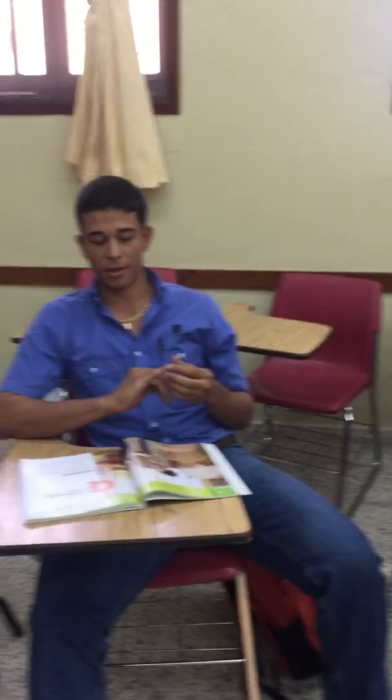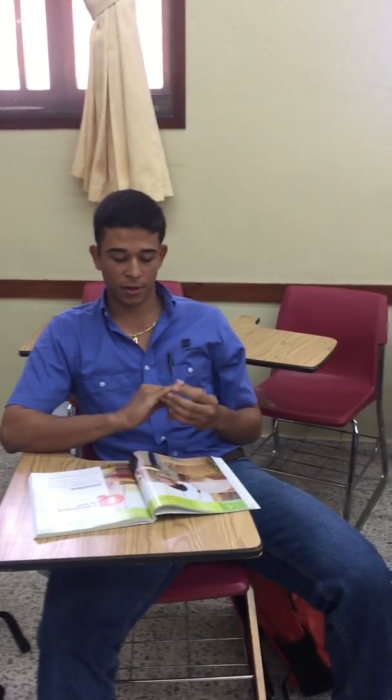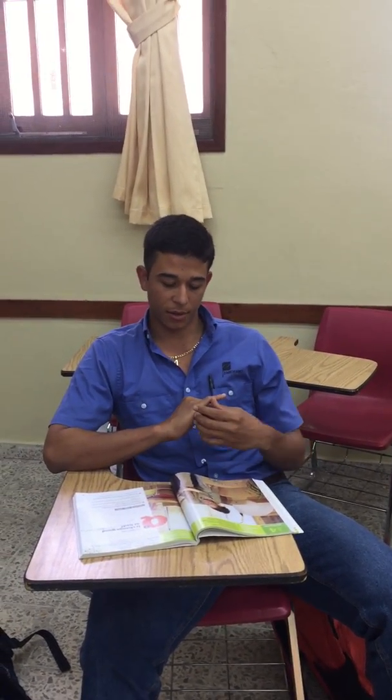Another example is in the body. The bones of our body follow these distances. For example, in the fingers, the distance is 2 centimeters plus 1, the last one, is equal to 3 centimeters, and the other part of the bone is 8 centimeters, because 5 centimeters plus 3 centimeters is equal to 8 centimeters.